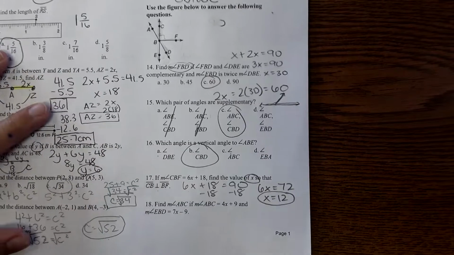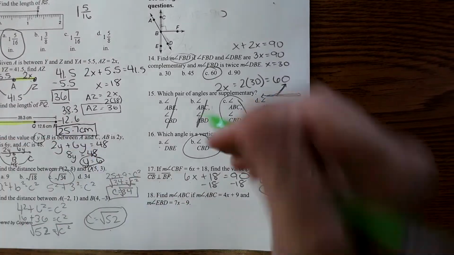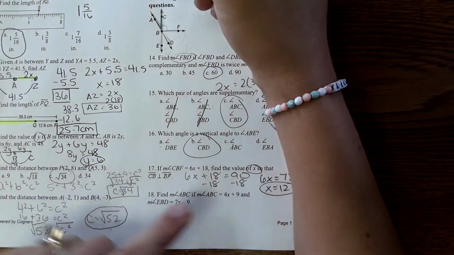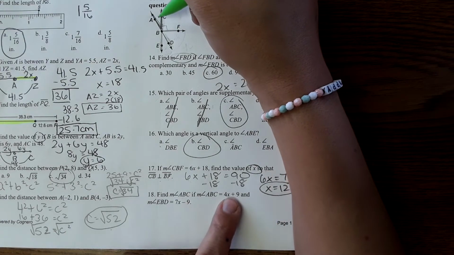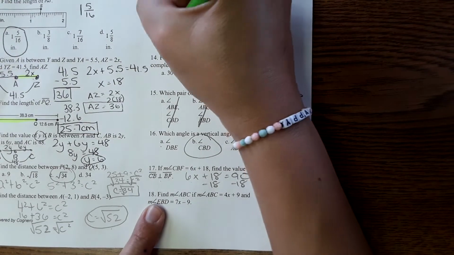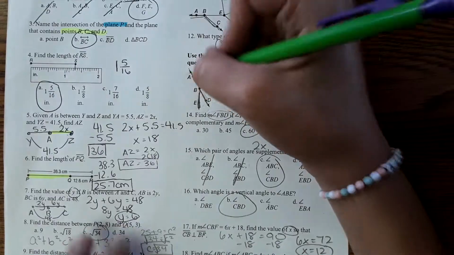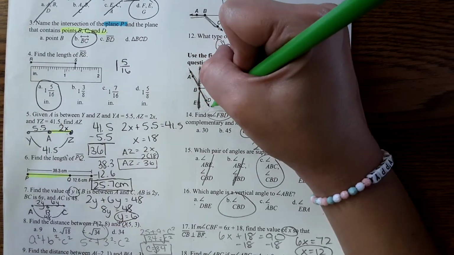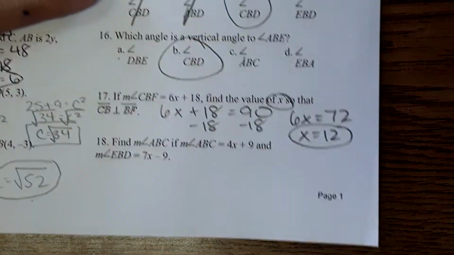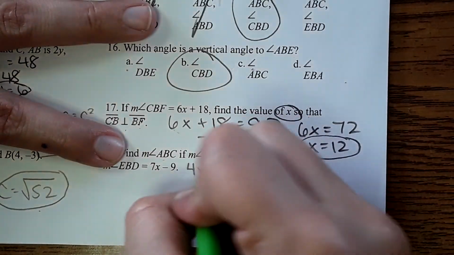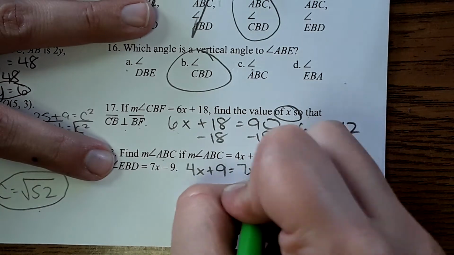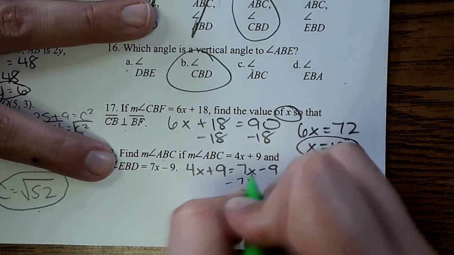18. Whew. Erasing the diagram again and zooming out. It says find the measure of ABC, if the measure of ABC is 4x plus 9 and the measure of EBD is the other expression. While looking at this, ABC and EBD are vertical angles, so they're equal. So I'm just going to set those expressions equal. 4x plus 9 equals 7x minus 9, and then I'll solve.